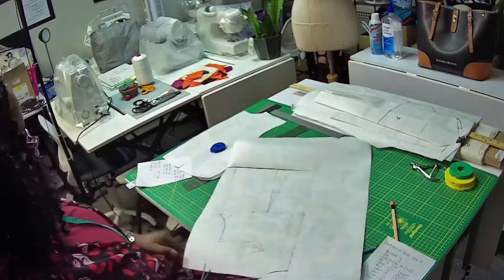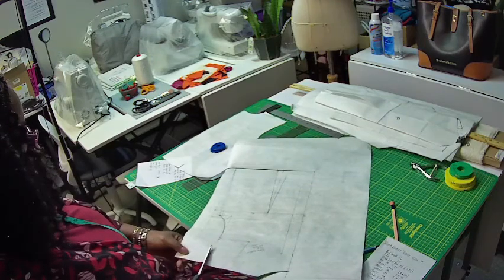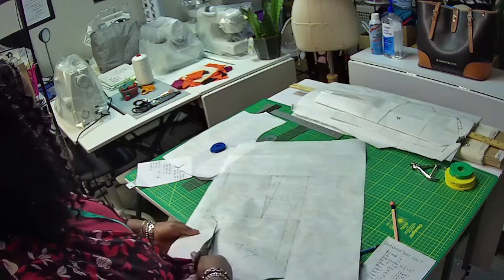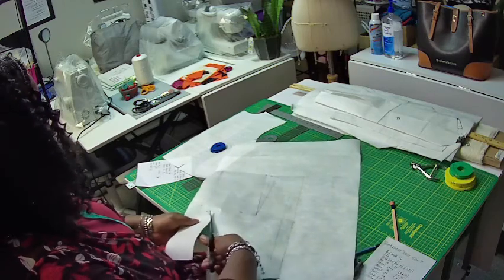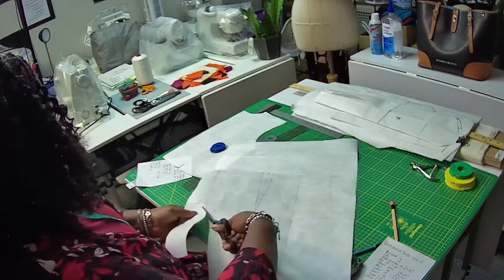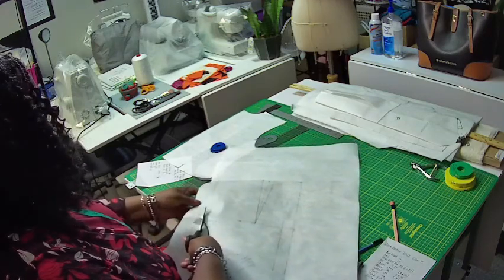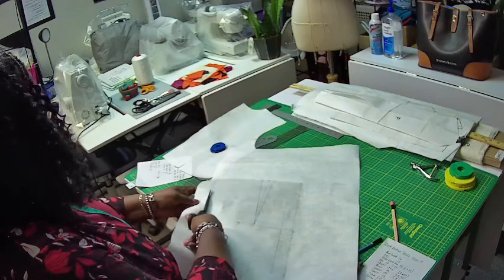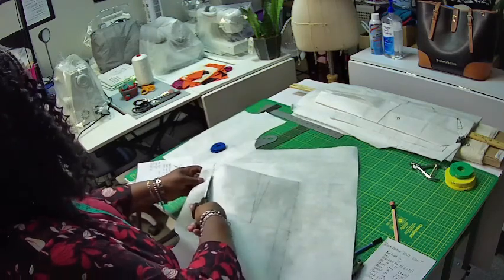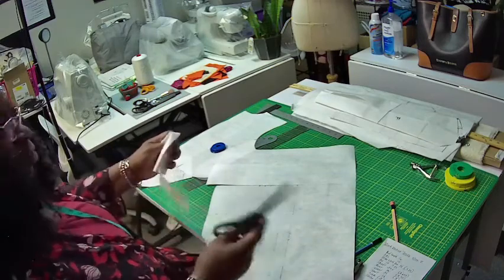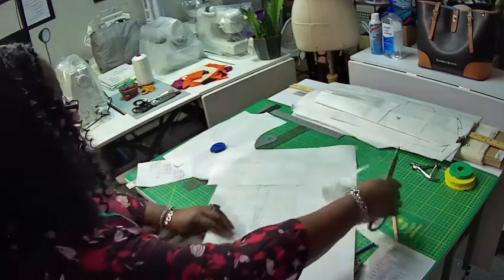Some people draft the back first, and some people draft the front bodice first. It depends how you want to do it. Again, this is just one way to do this, and this is altered a little bit because I'm trying to make sure that it's simple enough to get new pattern makers started.